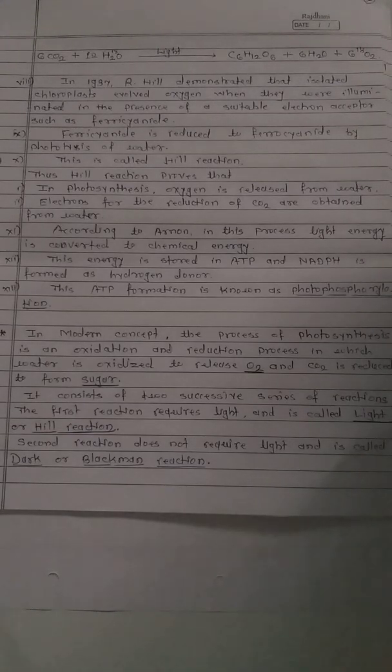Now, in the modern concept, the process of photosynthesis is an oxidation and reduction process in which water is oxidized to release O2 and CO2 is reduced to form sugar. It consists of two successive series of reactions. The first reaction requires light and is called the light or Hill reaction, also called photochemical reactions. We already studied it in the first lecture.